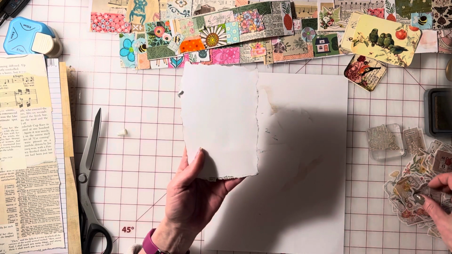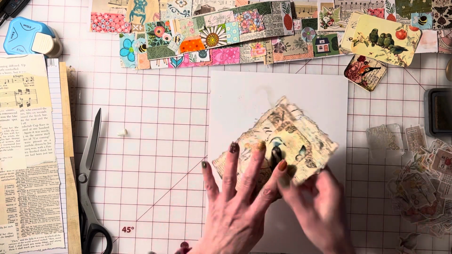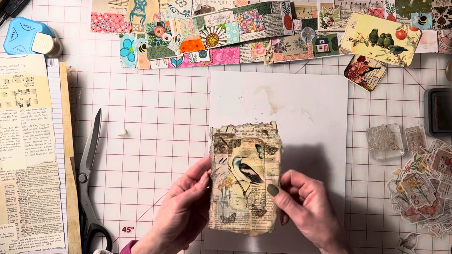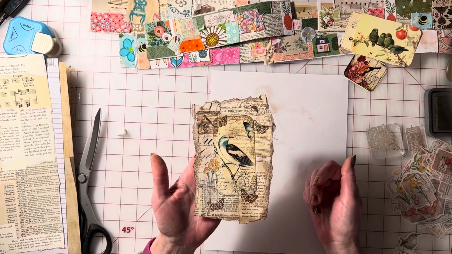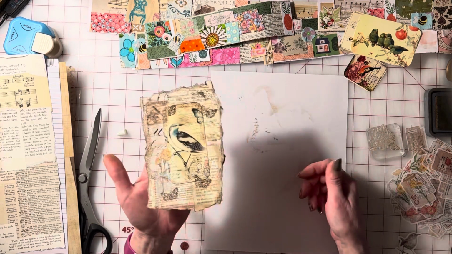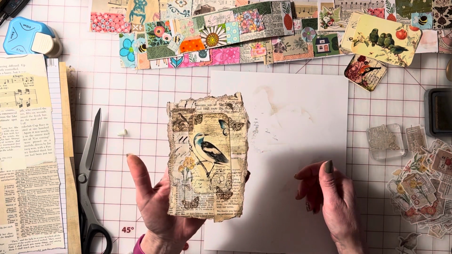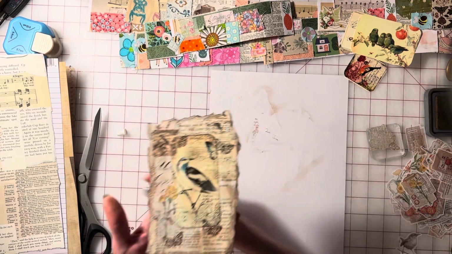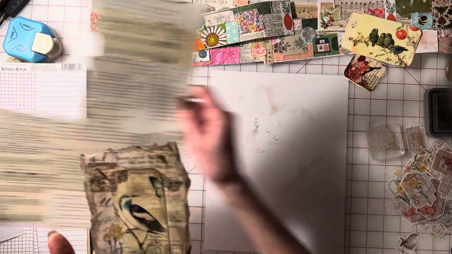You could glue it here and use it as a free form card to stick into a pocket or something. So that's it. We really didn't do much, and we've created this beautiful cluster.